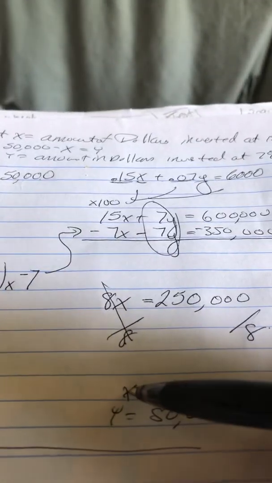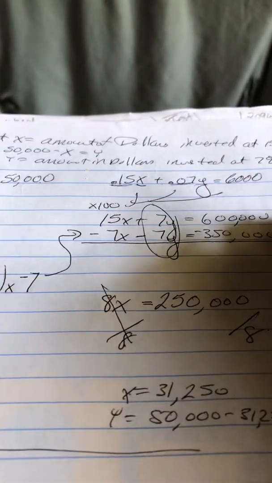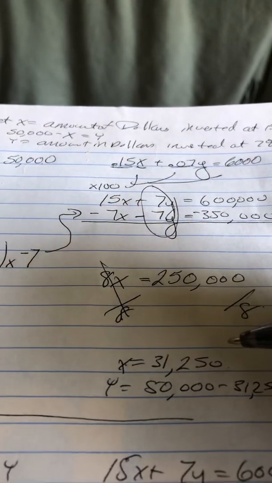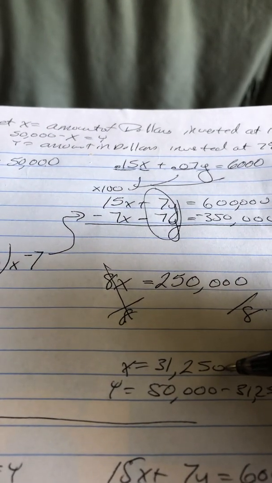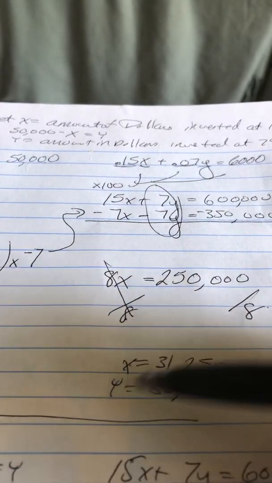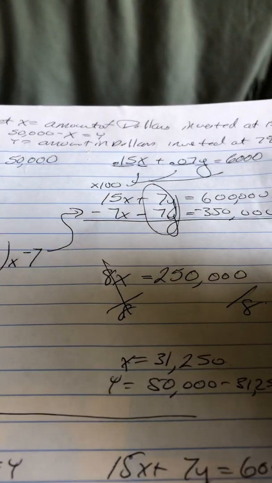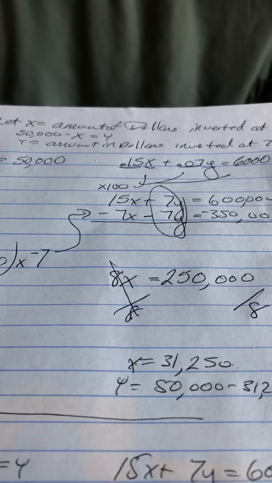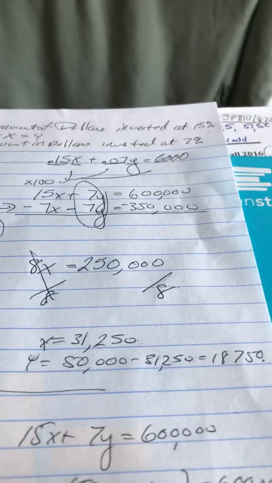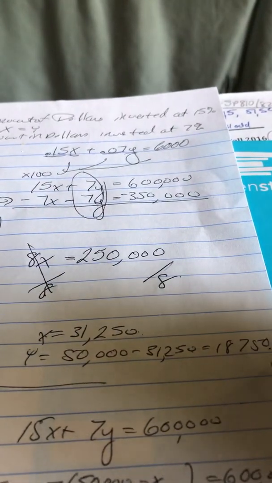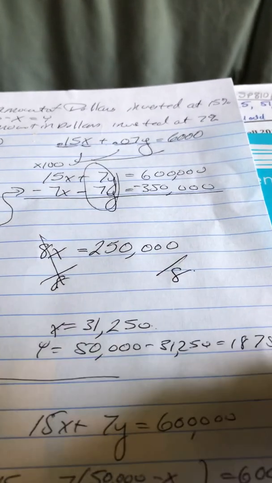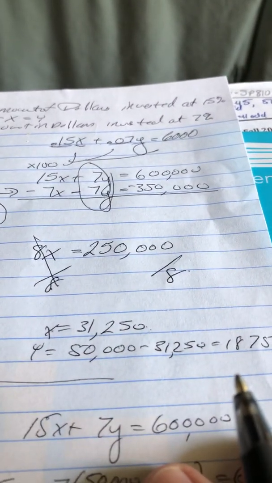So our x turns out to be 31,250. Now, according to our setup, our y is 50,000 minus the 31,250, which gives me 18,750. Oops, my apologies. 18,750. Okay.